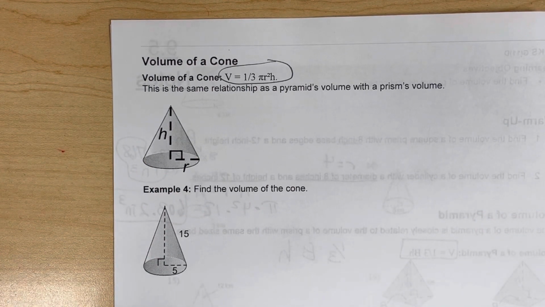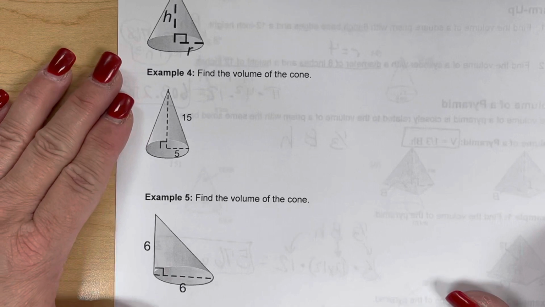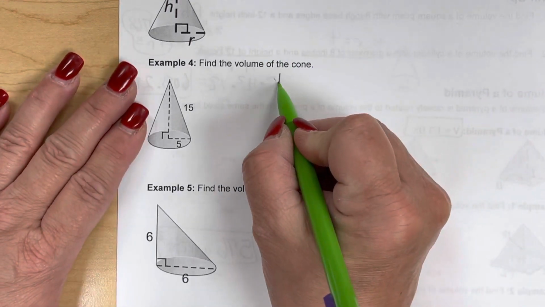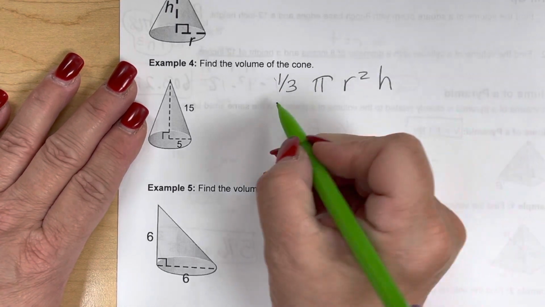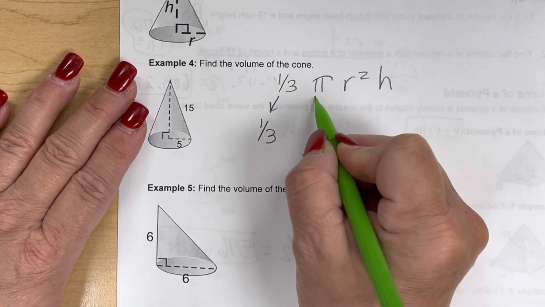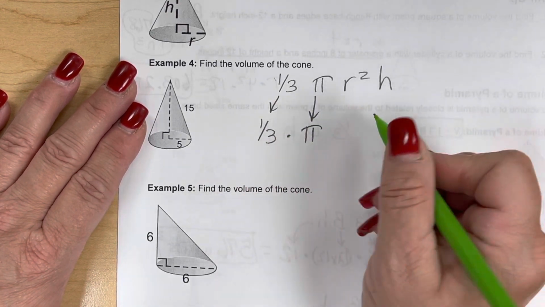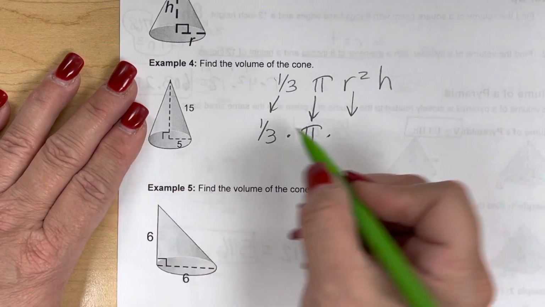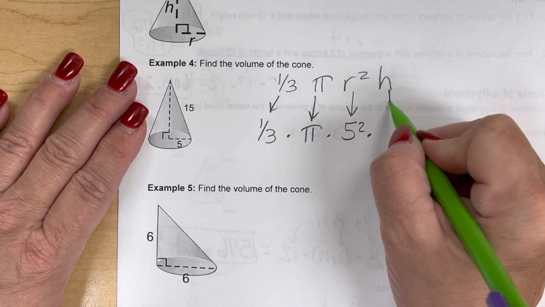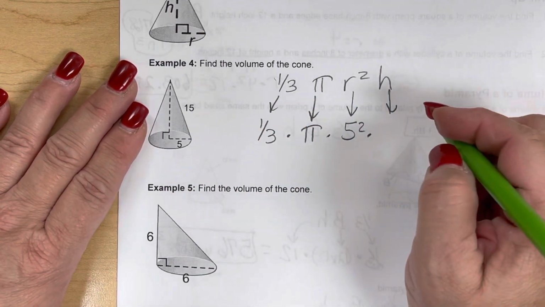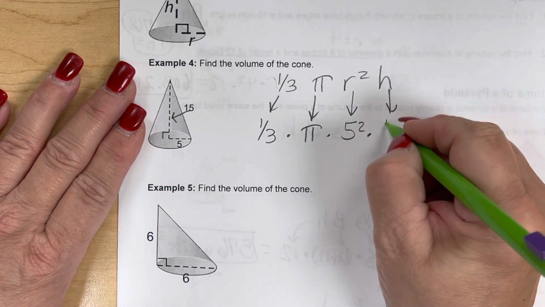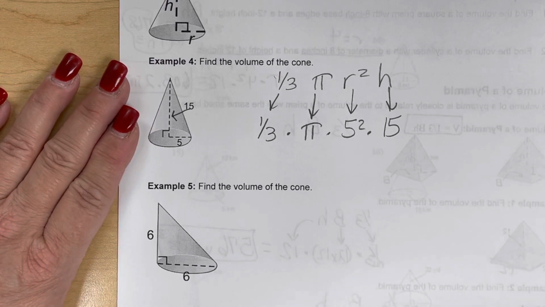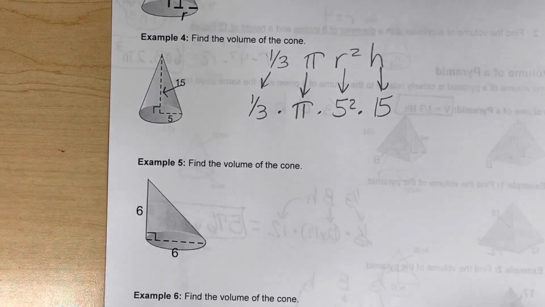Number 4 says find the volume of the cone. Let's see, make sure we can see it there. All right, so that's going to be 1/3 times pi r squared times your height. So we have 1/3 times pi times my radius squared times my height, which is 15. Normally there'll be an arrow or a little dash, but there wasn't there that time.